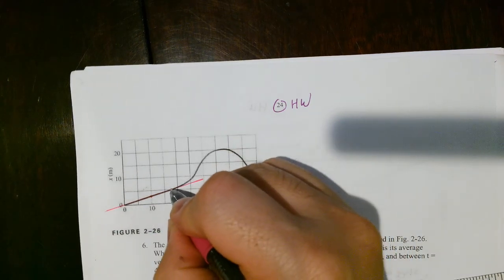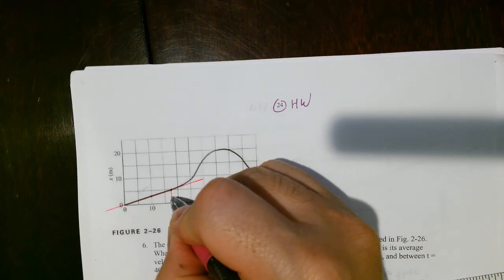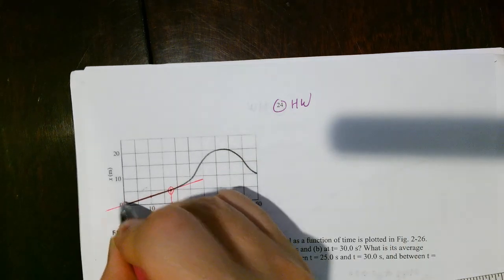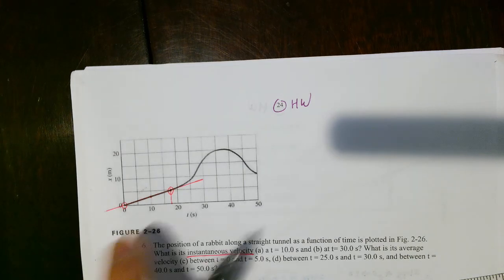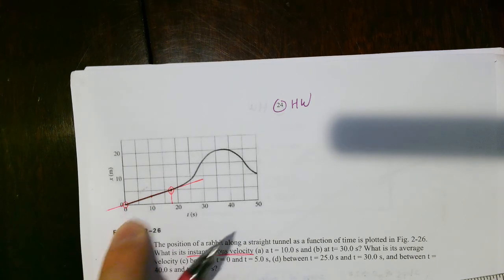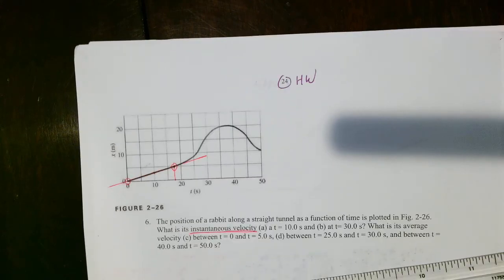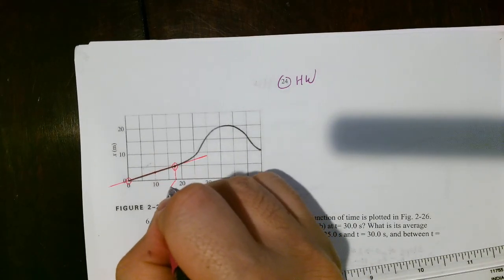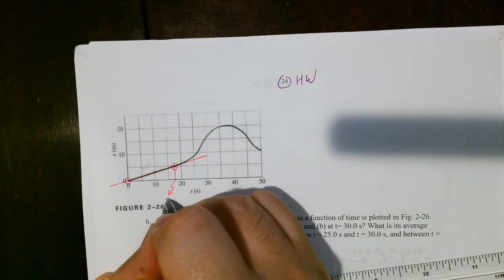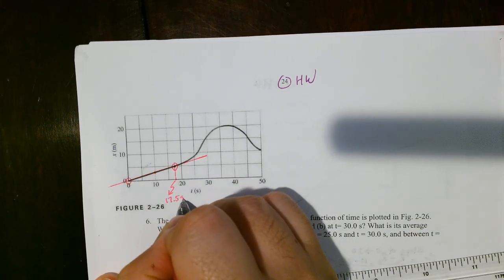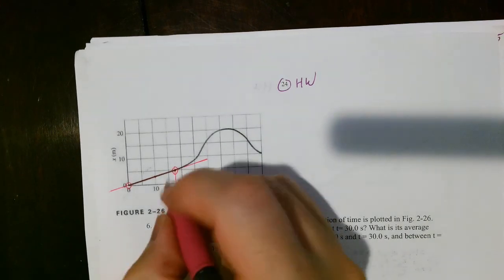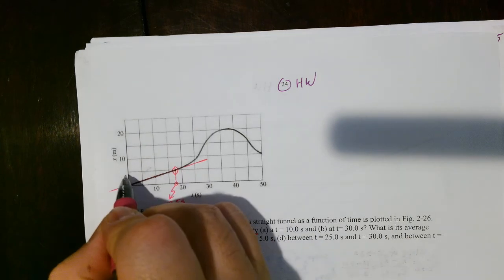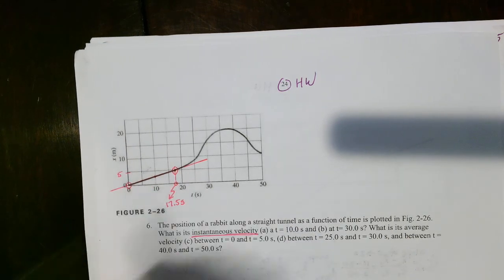And that looks like halfway between 15 and 20. So if I can find the slope using these two points, I can probably find the slope value of that tangent line at 10. And that looks like 17.5 seconds. Okay? So this value right here is 17.5 seconds. And this here is 5, obviously.